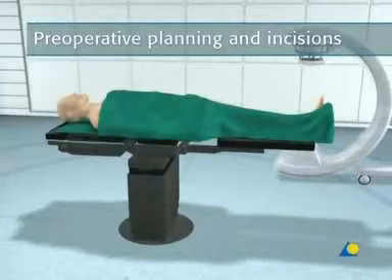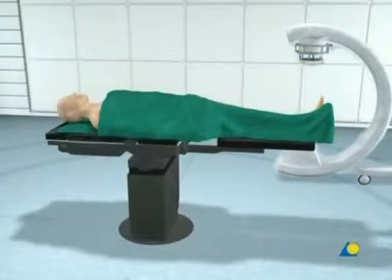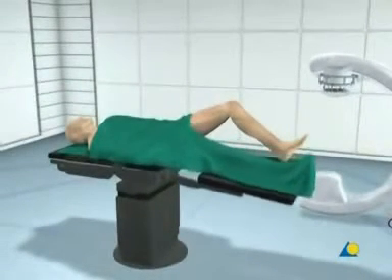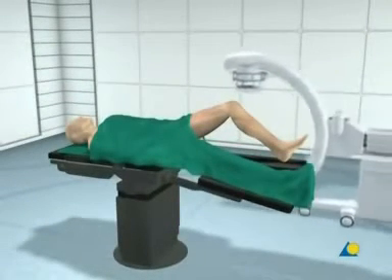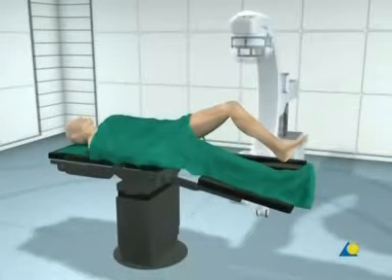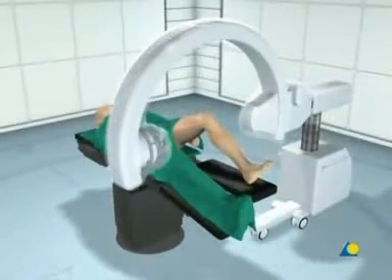Preoperative planning and incisions. The patient is positioned supine on the operating table with the injured knee flexed approximately 60 degrees. The uninjured leg is lowered so that C-arm images can be taken in both AP and lateral planes.